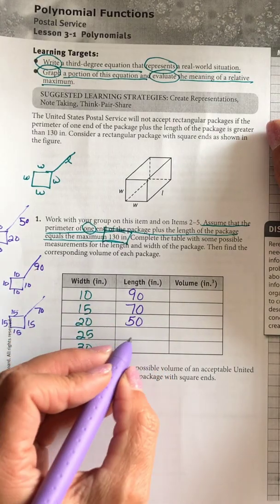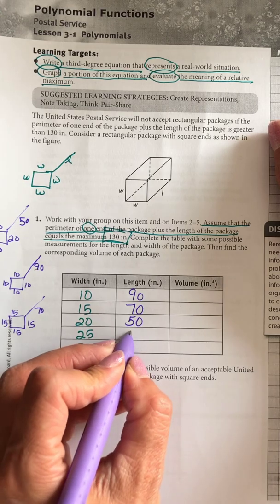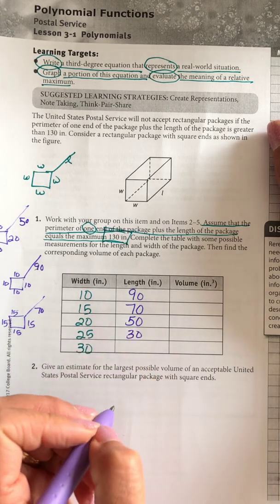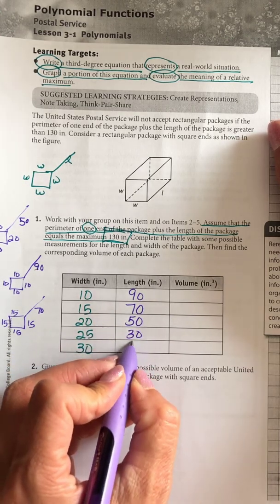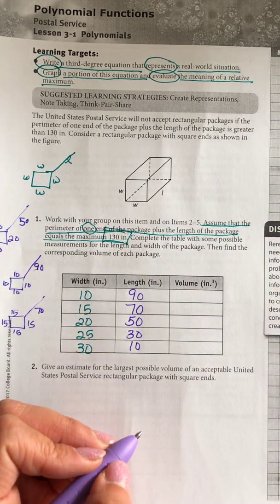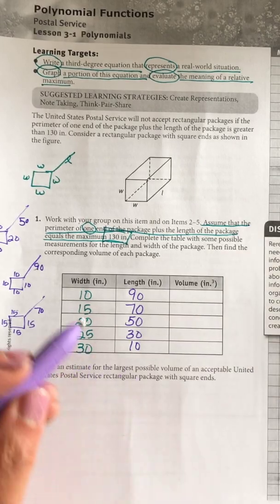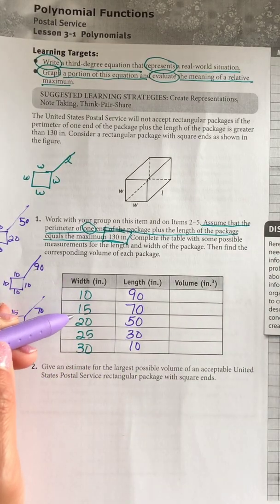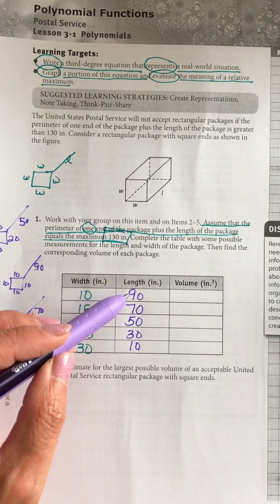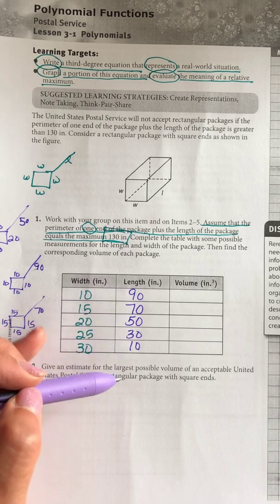Okay. Following that same pattern for the other two, we'll have a length of 30 when the widths are 25, and we'll have a length of 10 when the widths are 30. So we can see as the widths are increasing in size, the lengths are decreasing in size.